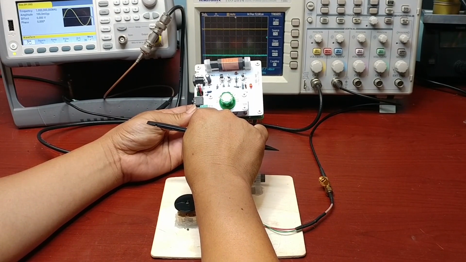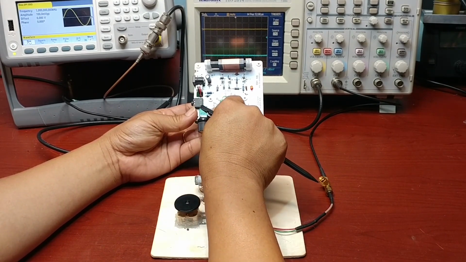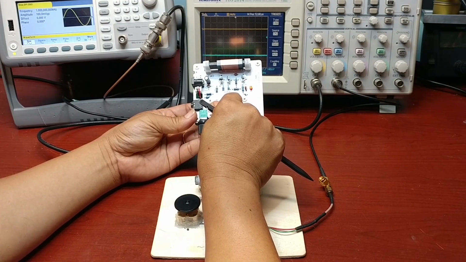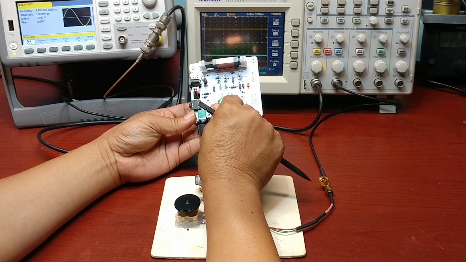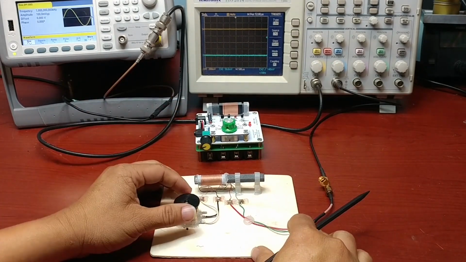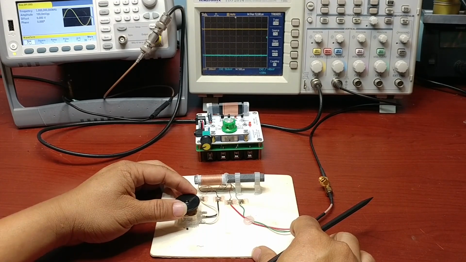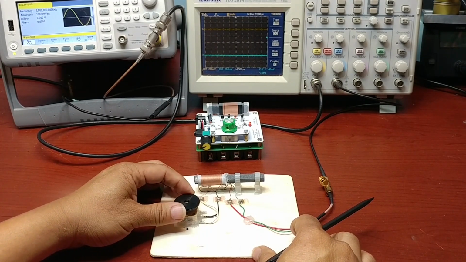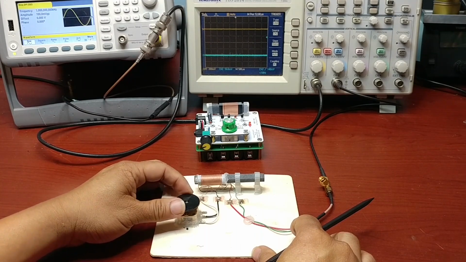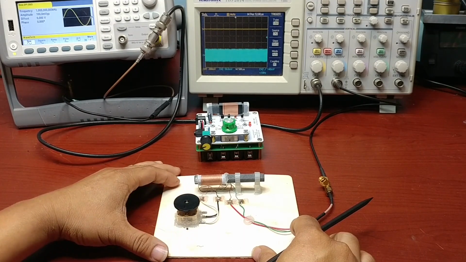Now we turn on the transmitter. In this experiment, we adjust the transmitter carrier frequency to about 800 kHz. On the receiver circuit, I turn the variable capacitor to catch the radio signal transmitted from the transmitter. We now caught the radio signal. Let's see what signal it is.